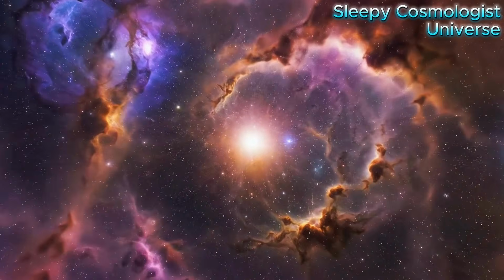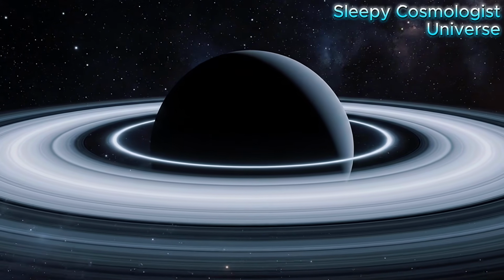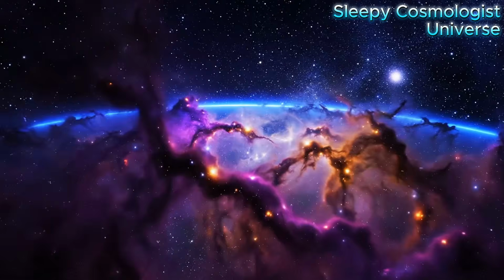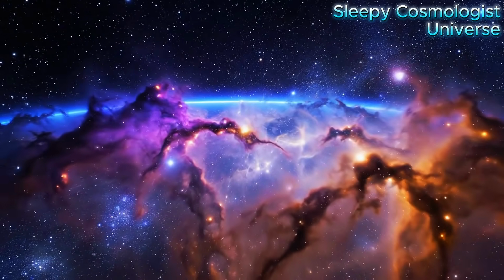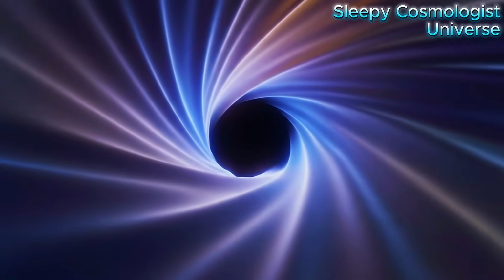Those limits, in turn, place strong demands on the earliest stellar populations. To shape the universe so quickly, the first stars must have lived briefly, burned intensely, and released enormous amounts of radiation, of light that should have left clear imprints on their surroundings.